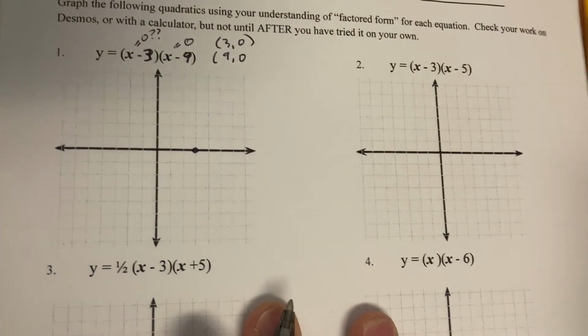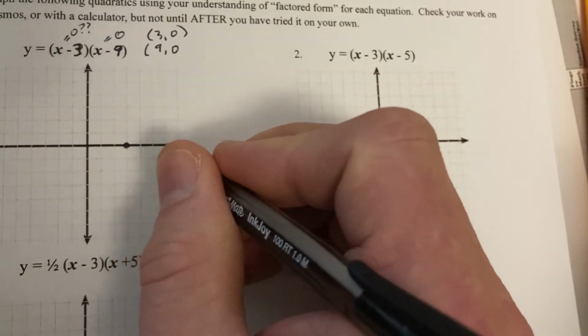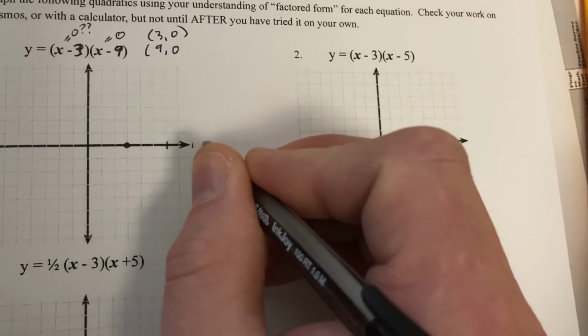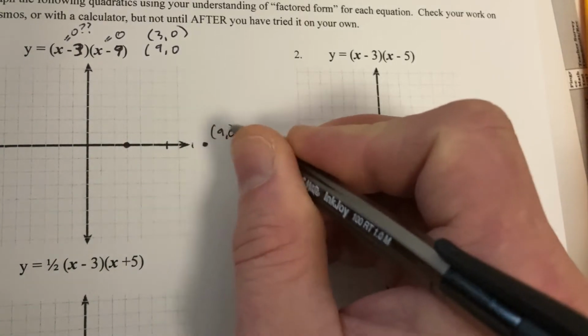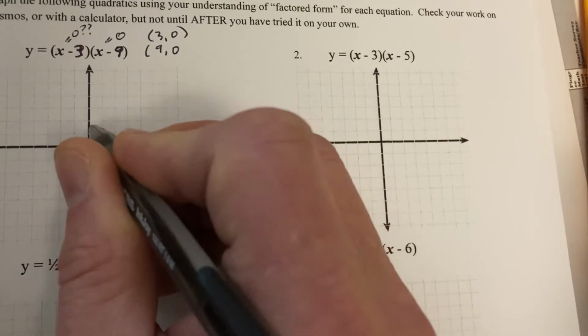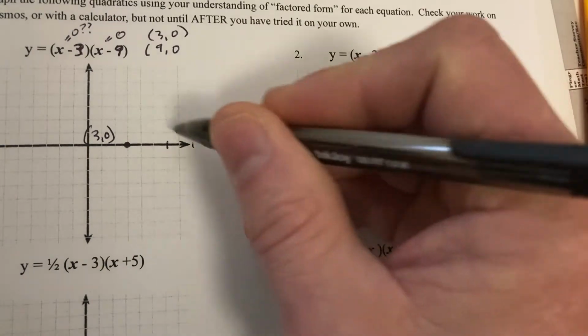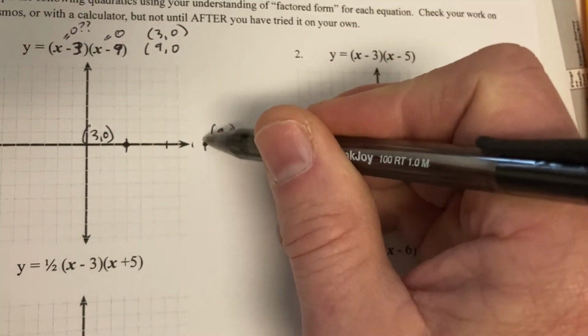Okay, so at this point, I'm not going to get too worried about my graph going off the page. It's just going to happen sometimes. There's 3, 6, 7, 8, 9. Right there's 9, 9 comma 0, and I can label this 3 comma 0 for clarity. Well, that tells me that if my parabola is opening up or opening down, it's going to go through this point and through this point right here.